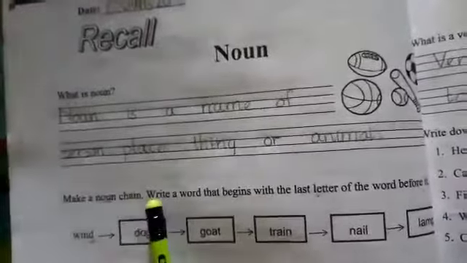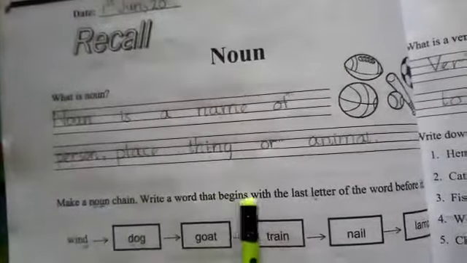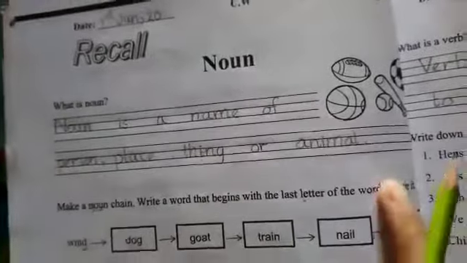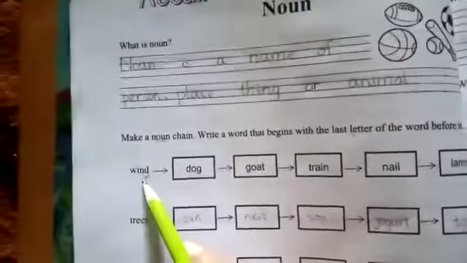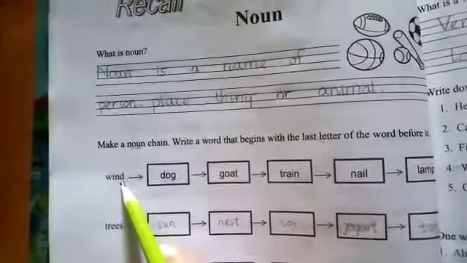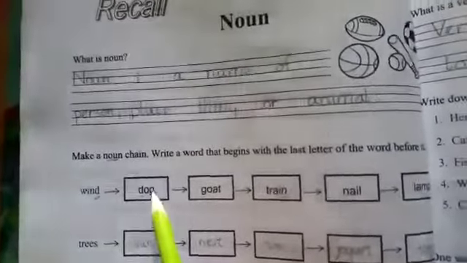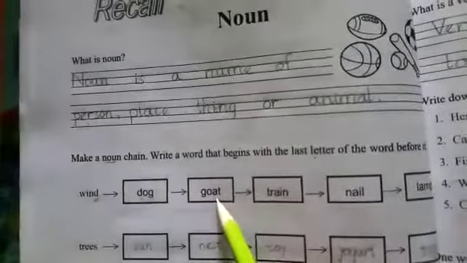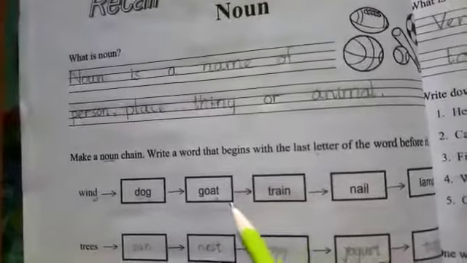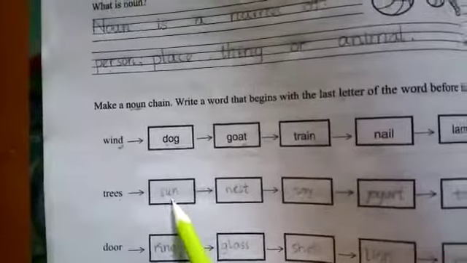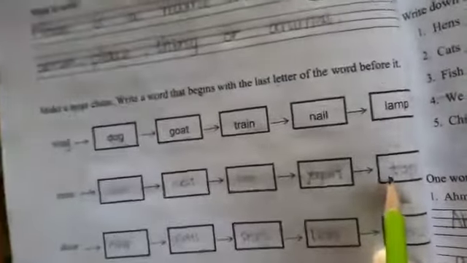Make a noun chain. Write a word that begins with the last letter of the word before it. The word is wind, so you have to focus on the last letter and make a word with it. Wind, dog, G, goat, tree, train, and nail, L, lamp. Trees, S, sun, nest, toy, Y, yogurt, T, top.